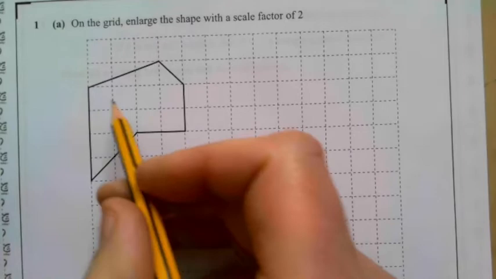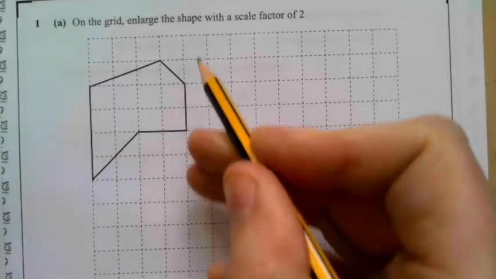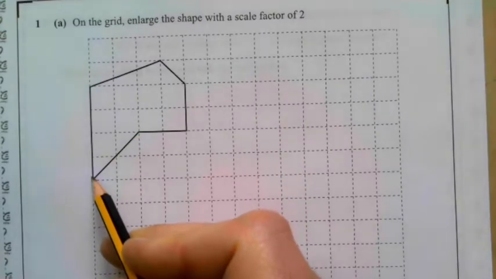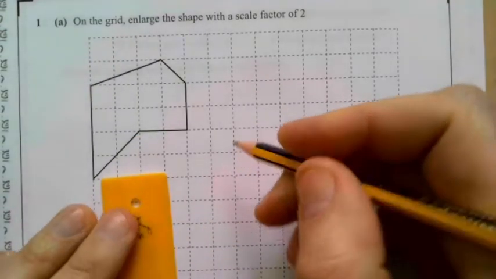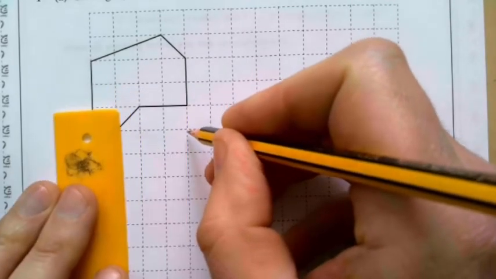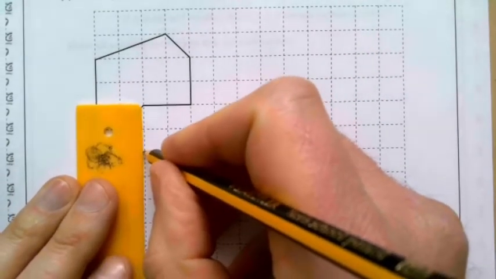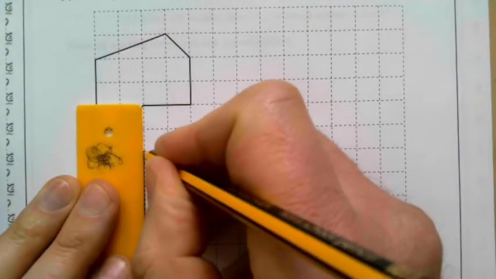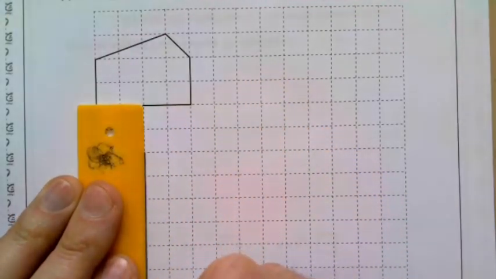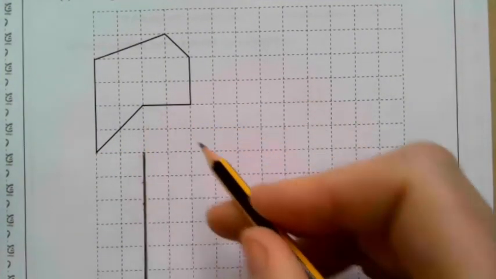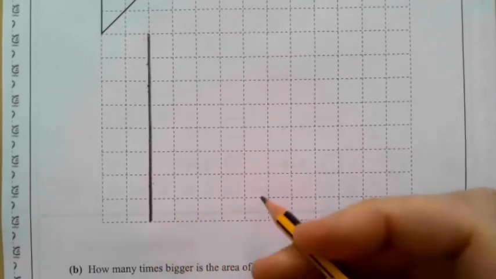Some of them you need to enlarge about a certain point, but not in this one. So this here is 4 squares, so we need to do then an equivalent only with 8 squares. Let's see, hopefully it'll fit in okay. 1, 2, 3, 4, 5, 6, 7, 8. And again, my advice would be to do it nice and clearly and nice and heavily. This is across 2 and up 2, so we want to go across 4 and up 4.